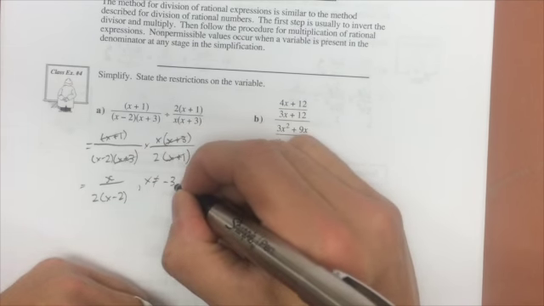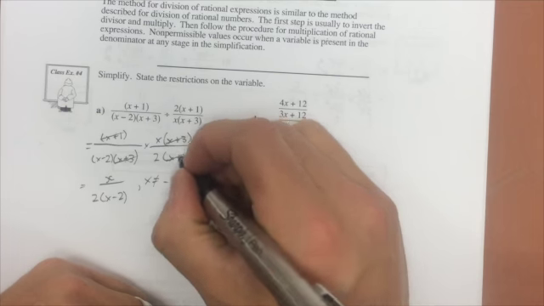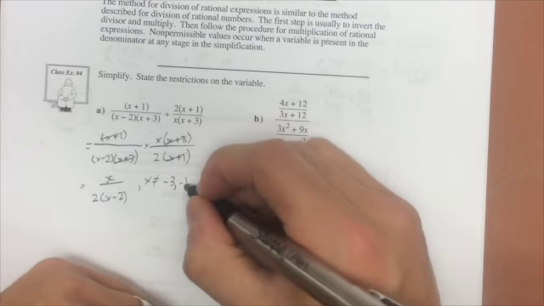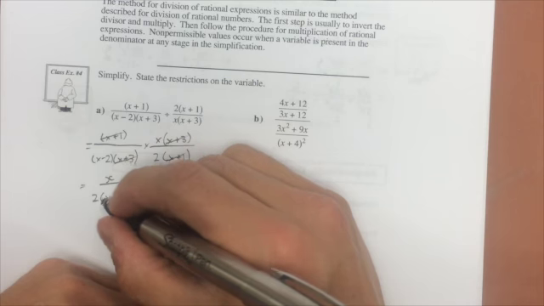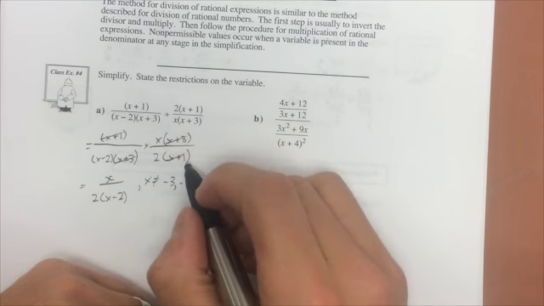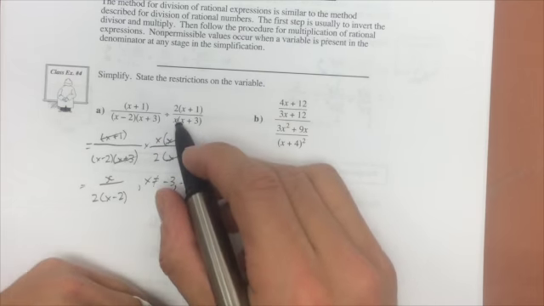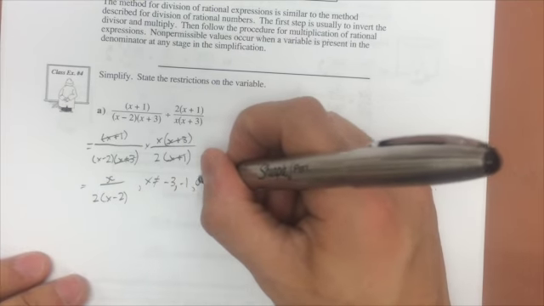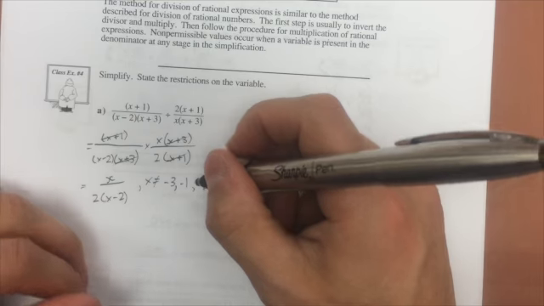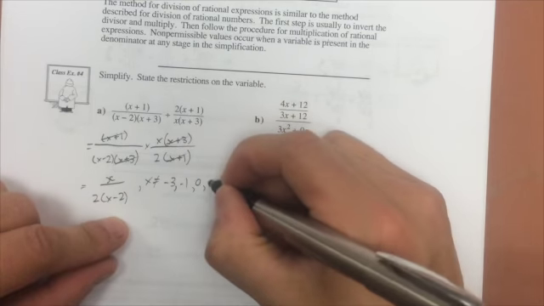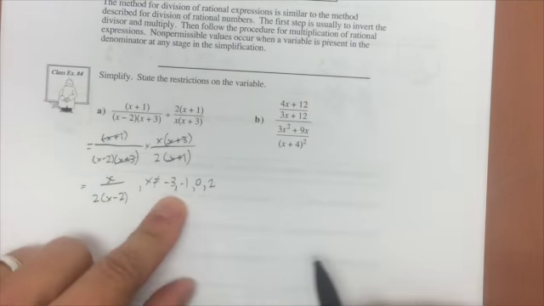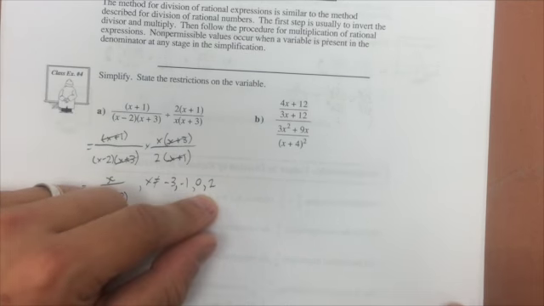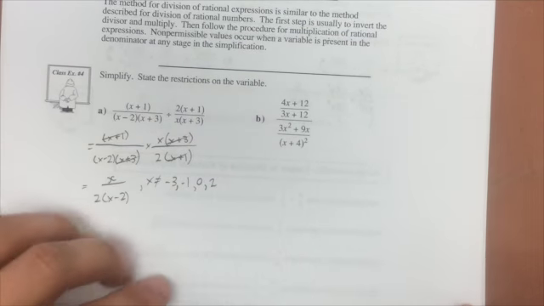Negative 3, I had negative 1, I have 0. In my original equation, we had 0. And I also have 2. So all four of these are restrictions that x cannot be equal to.